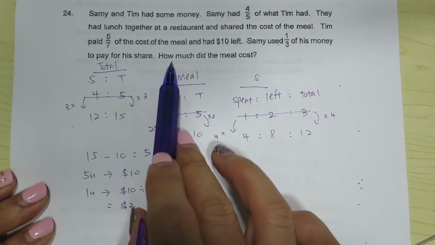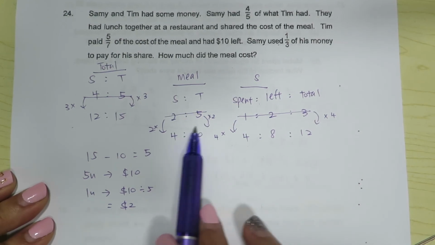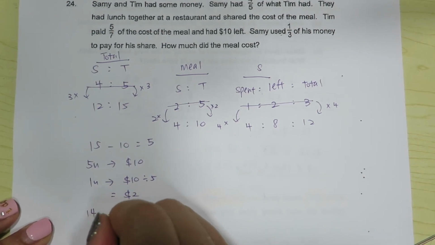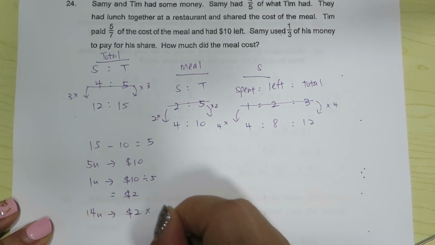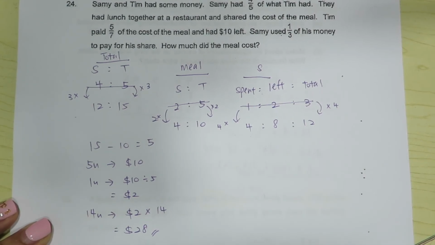They want us to find how much did the meal cost. The meal is the total of S&T, which is 4 and 10, which is 14 units. So 14 units would be $2 times 14, which is $28. And that's the answer.